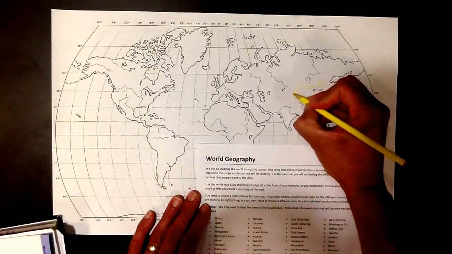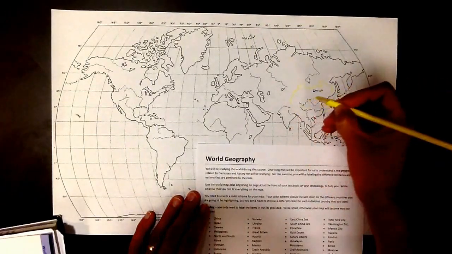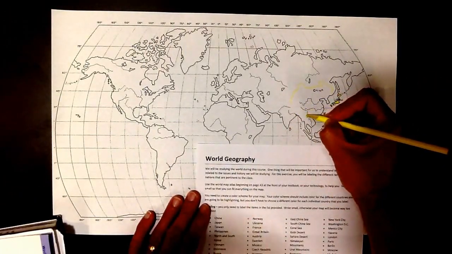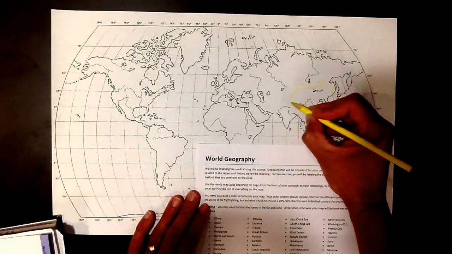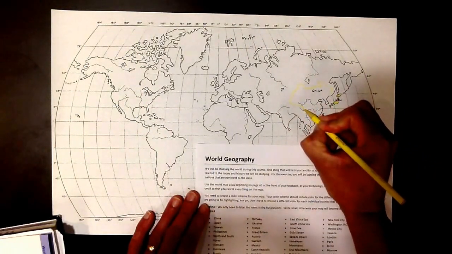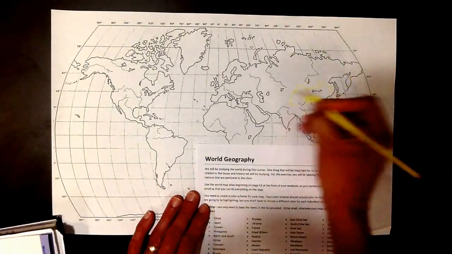Okay, and so here's China for me, and I can go off of that. Go this route here, and then I've got China in here, which comes down to here. Okay, so I've got China.